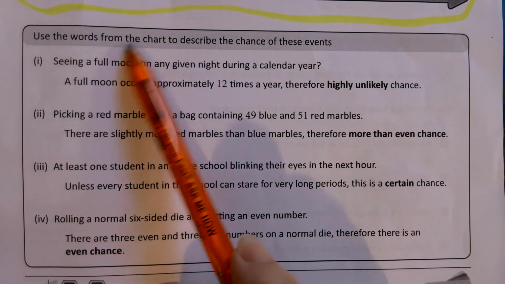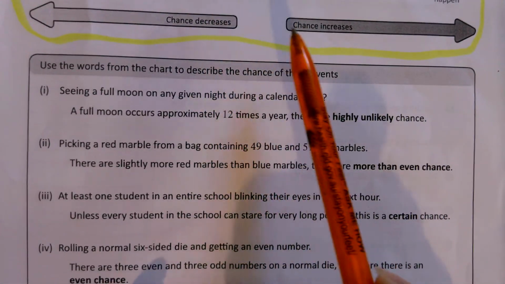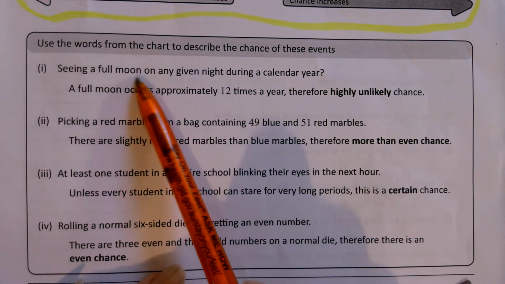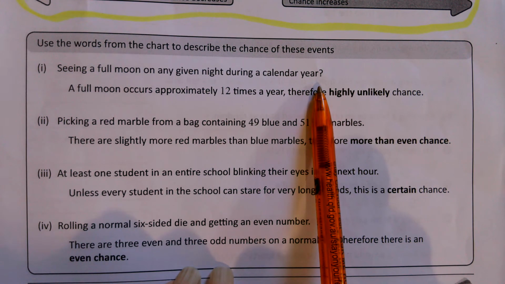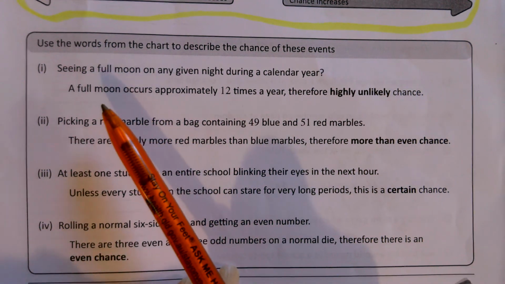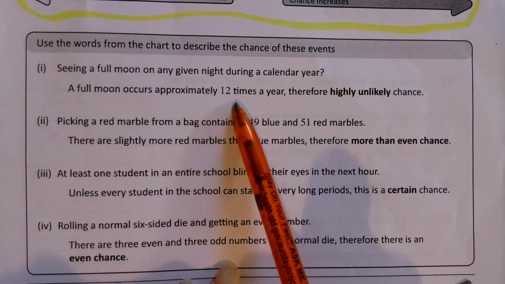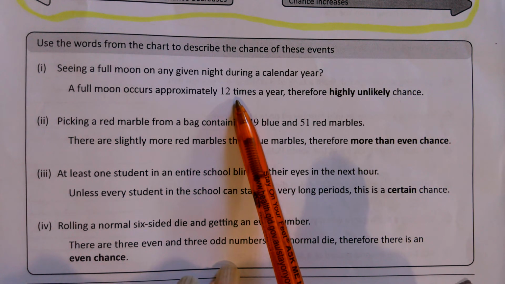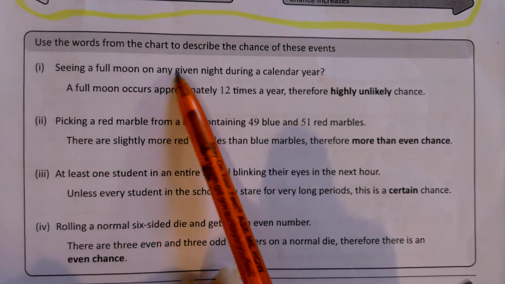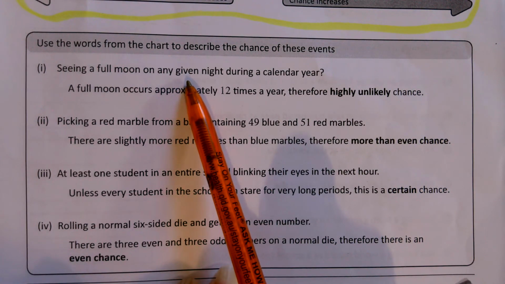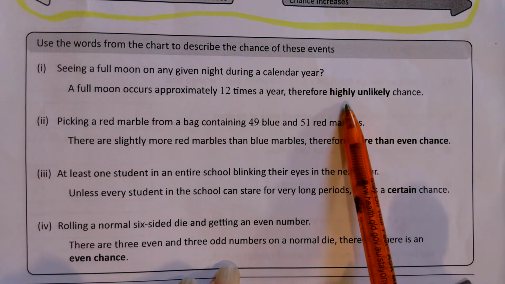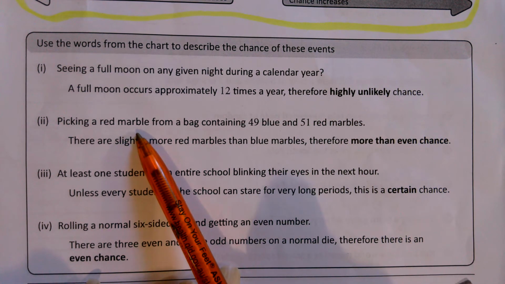Okay, let's go through this example together. So at the bottom of your sheet, you have this example, and we're going to use these words. So we're going to go back to this chart to have a look. So, seeing a full moon on any given night during a calendar year. Now go back to your Year 7 Science, where we looked at full moons. And we know that a full moon is about once a month. So it's highly unlikely you're going to see it on any given night. You're only going to see it once every 28 to 30 days. So it's highly unlikely.